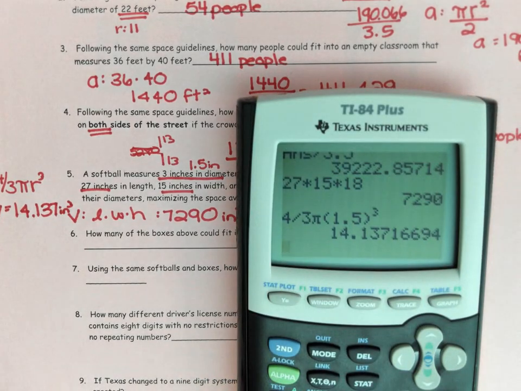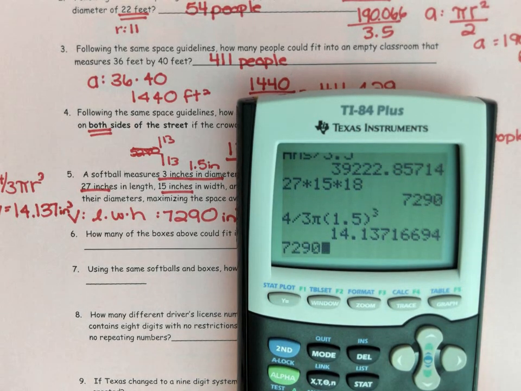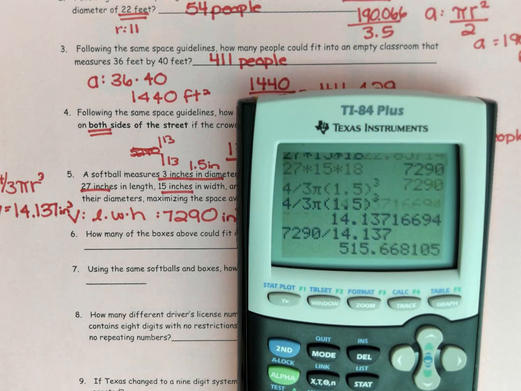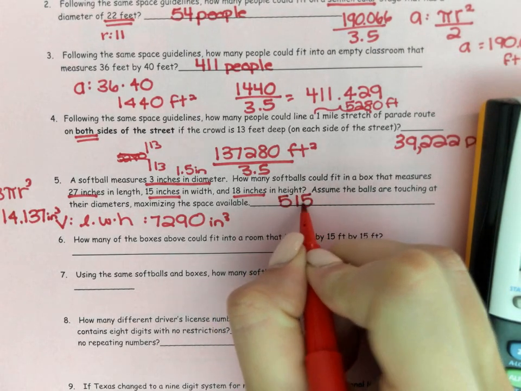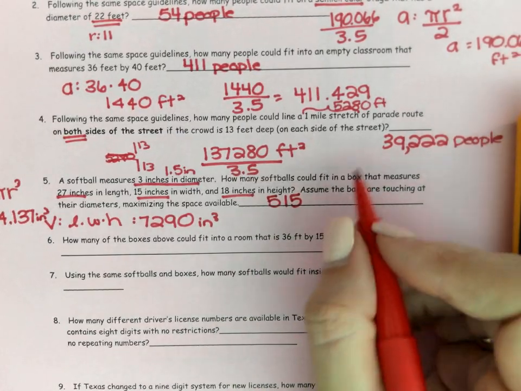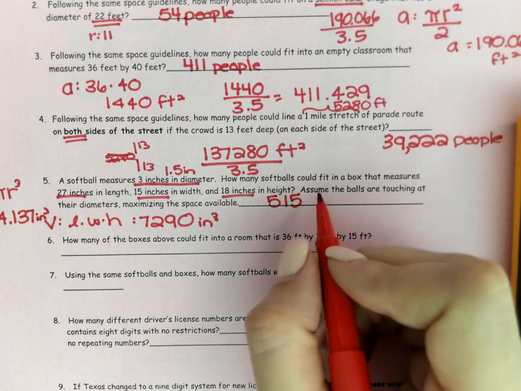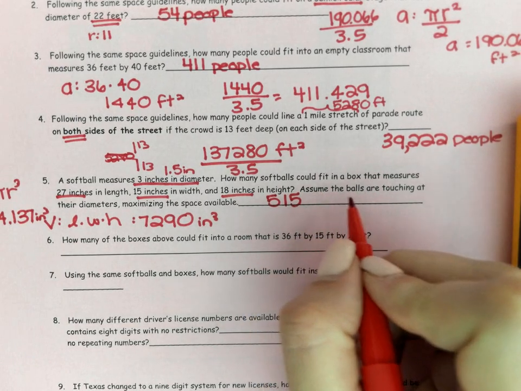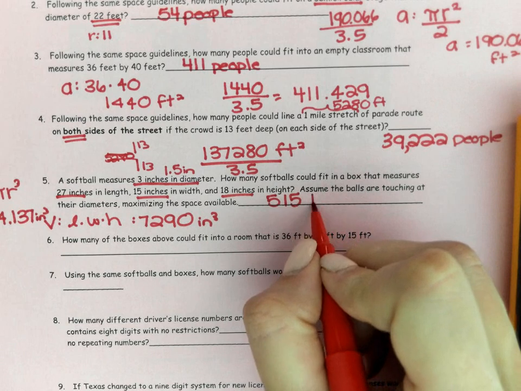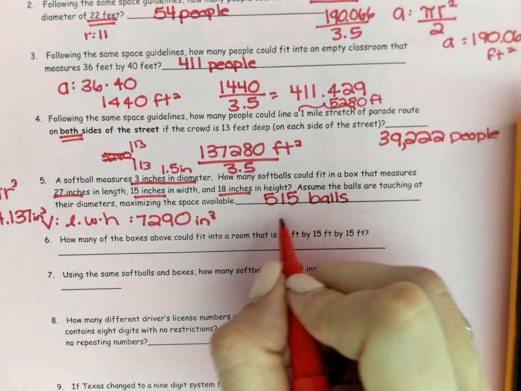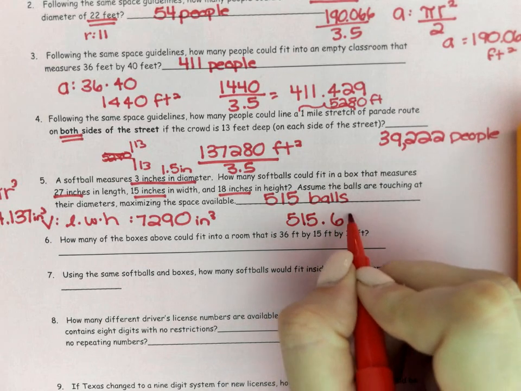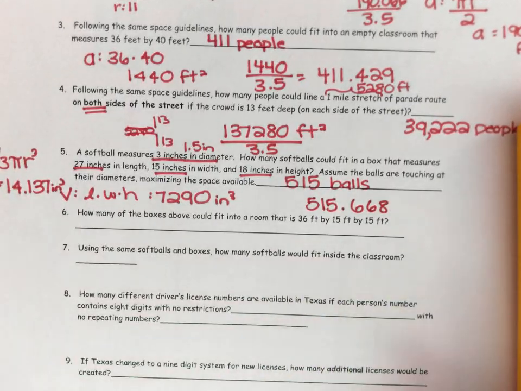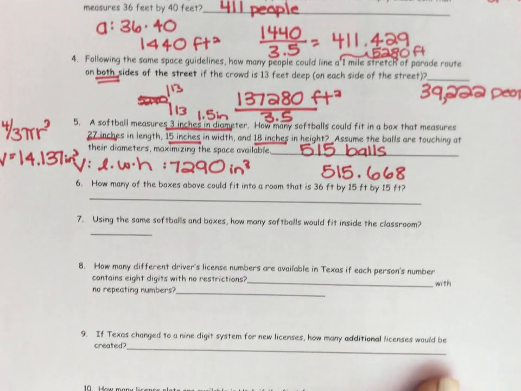those two values. 7290 divided by 14.137. And I get 515. You can't have 0.66 balls. I may put it down here, because technically you could have if you cut them, but my answer is going to be that whole number.